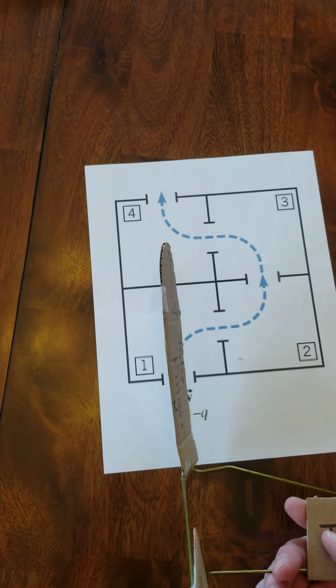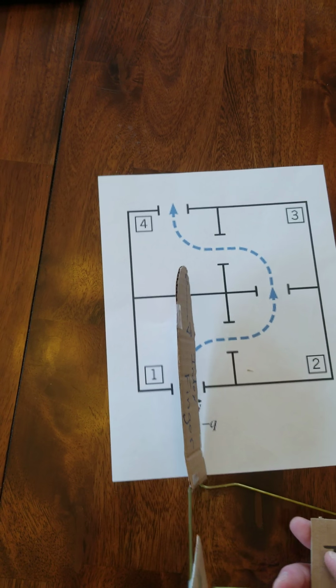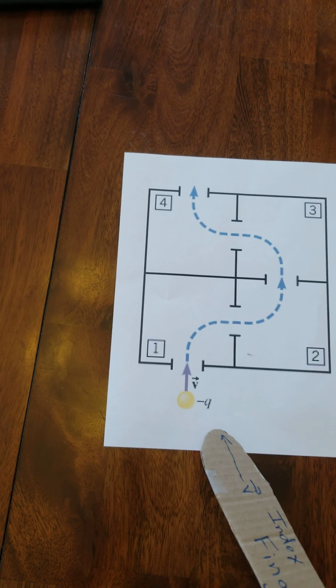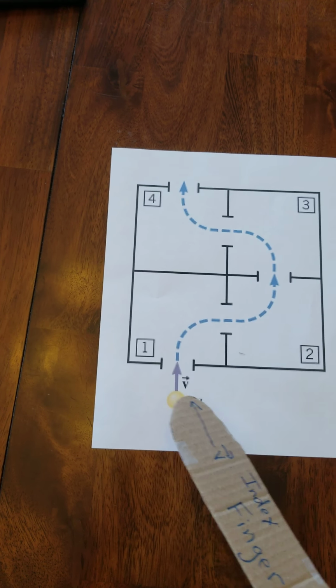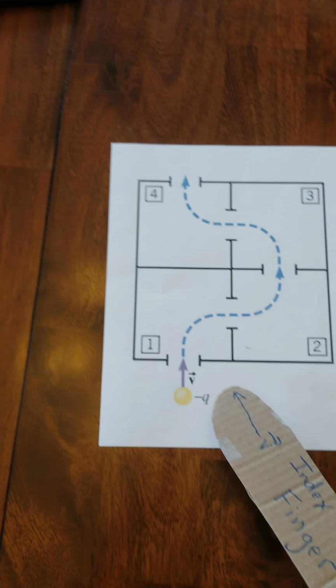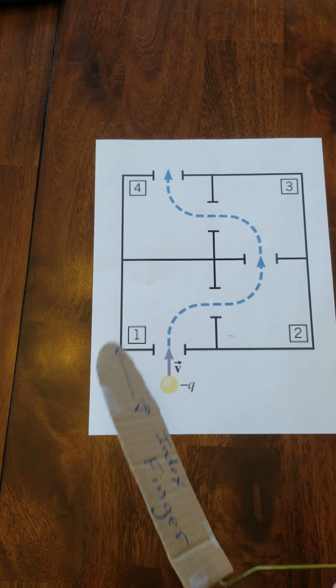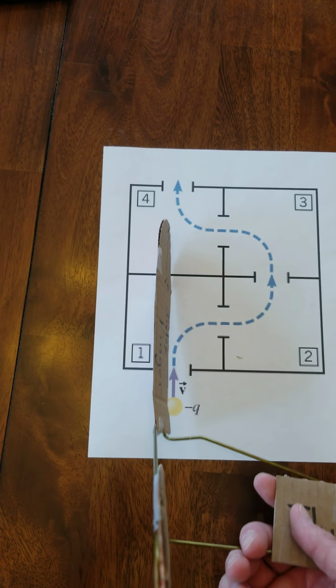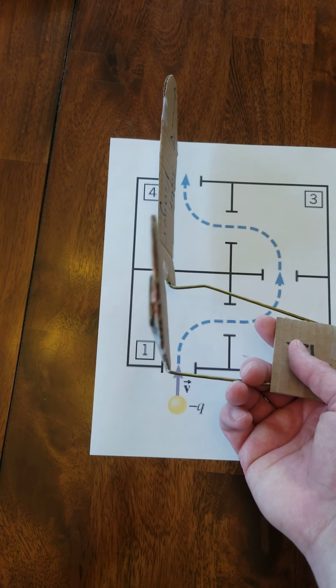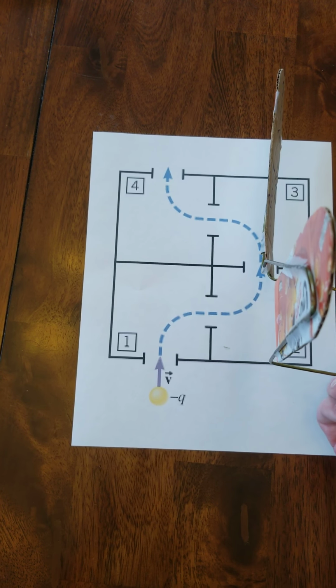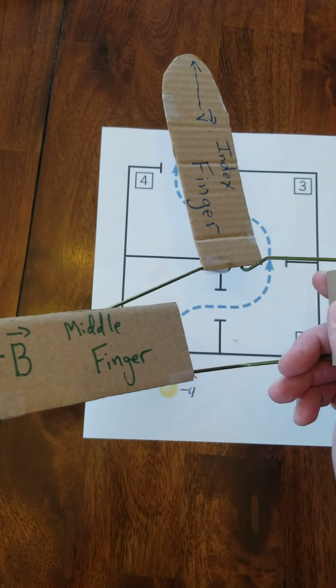But this is for a positive particle. In this example, it has a negative particle, so that can't work like that. Basically, I need to reverse that direction. If a positive particle would feel a magnetic field pointed up, and that would cause it to move this direction, then a negative particle would actually want it to be downward.